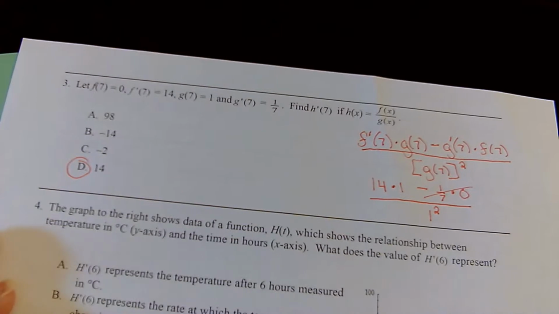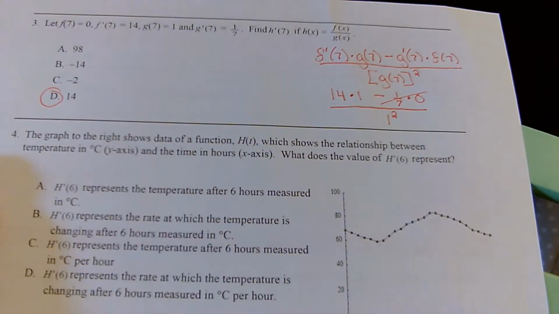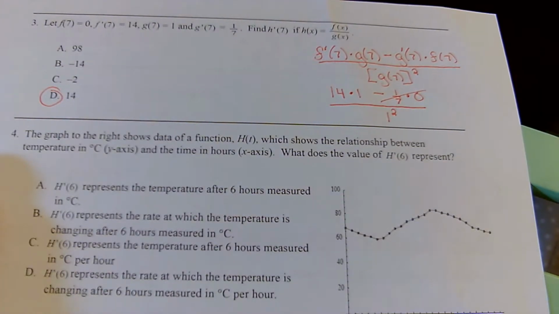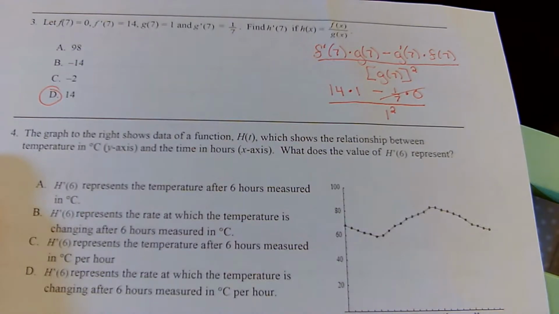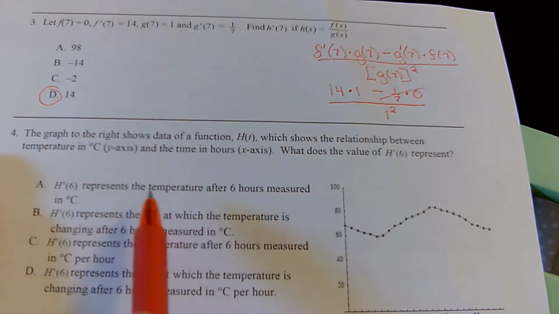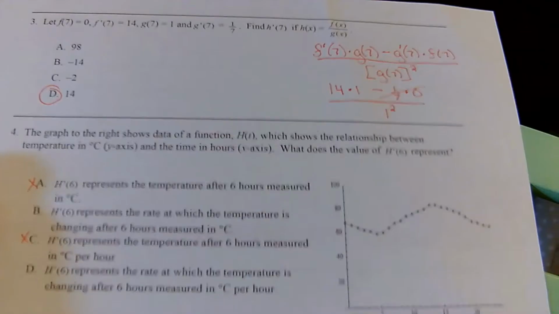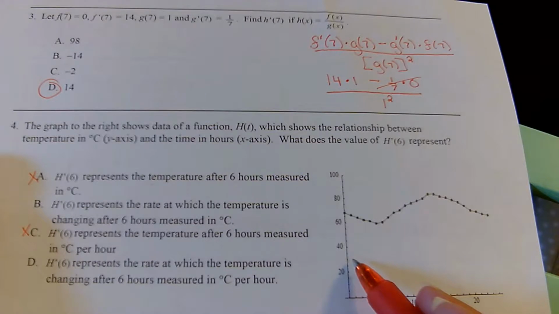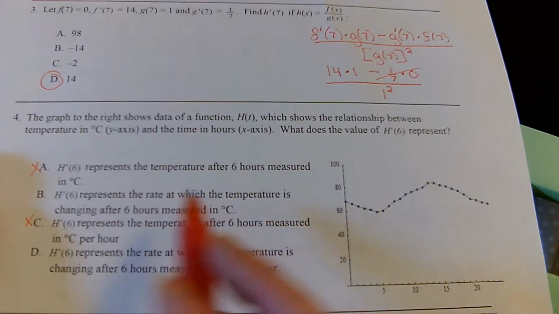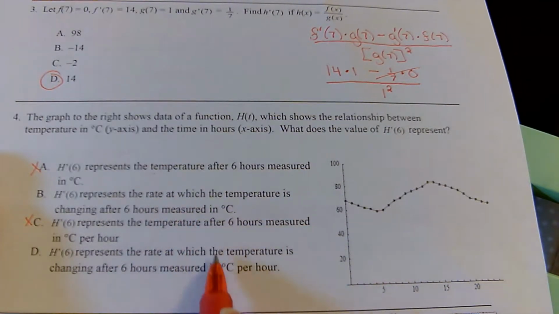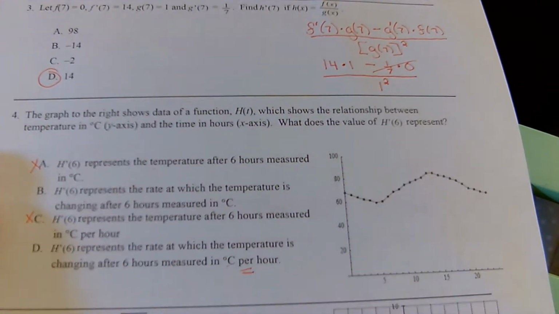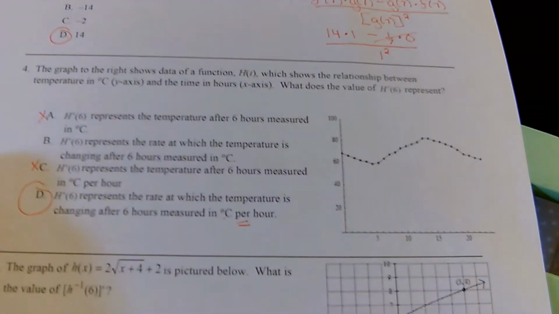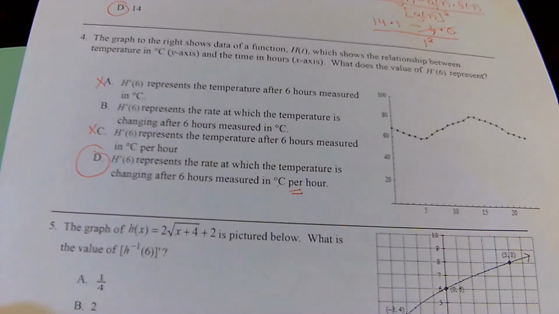The next one is showing the relationship between temperature and time, and it asks what the derivative at 6 represents. Derivative is your slope, it's your rate of change. H of 6 would be the temperature after 6 hours. So notice that this one's talking about the temperature, and this one's talking about the temperature, so those are not my options. B and D are both talking about rate. Now rate of change, your slope, it's change in y over the change in x. It's the change in temperature divided by the change in time. So both of them talk about the rate, but only one says it's degrees per hour. That's a rate of change. So units are very important. They change the meaning. Okay.